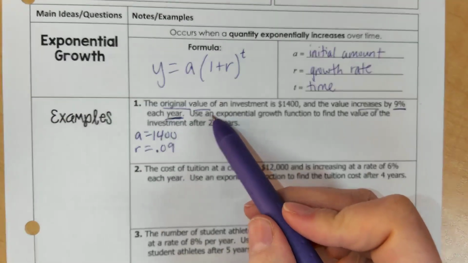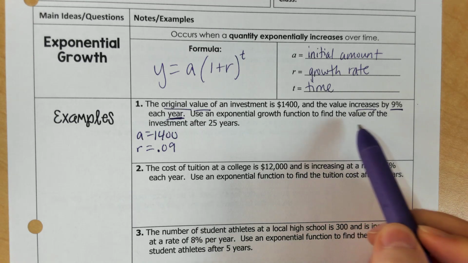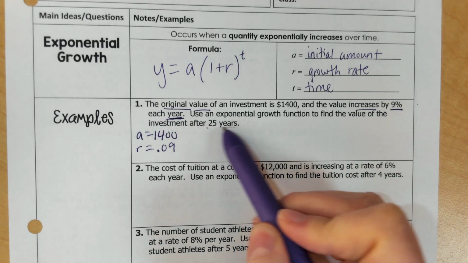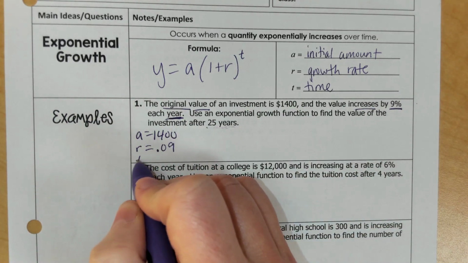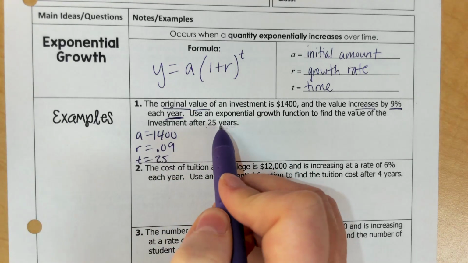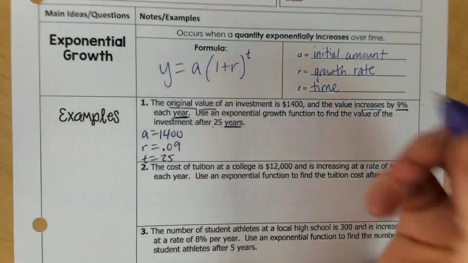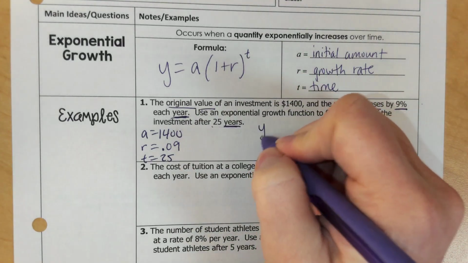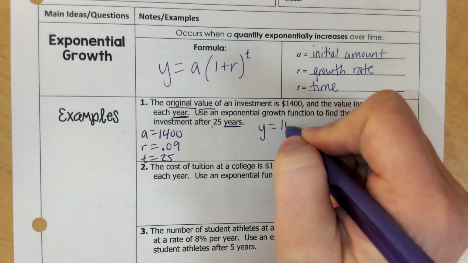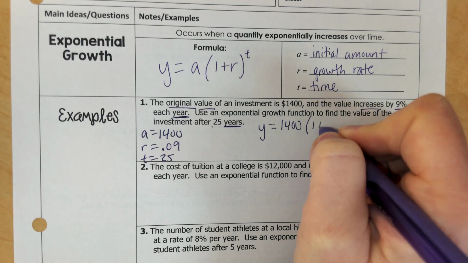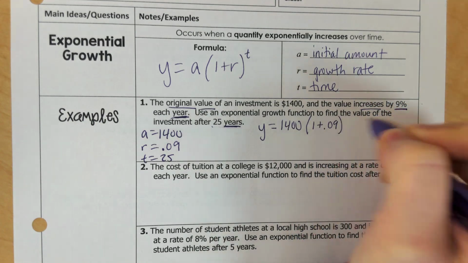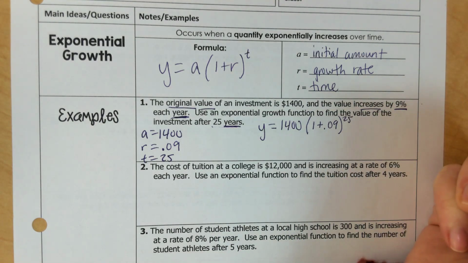Now, we use an exponential growth function to find the value of the investment after 25 years. So we're looking for when t, time, is equal to 25. And notice that my units are the same, so I don't have to make any conversions here. Alright, so I'm going to plug this in. Y is equal to, A is 1,400 multiplied by 1 plus 0.09 raised to the power of 25.